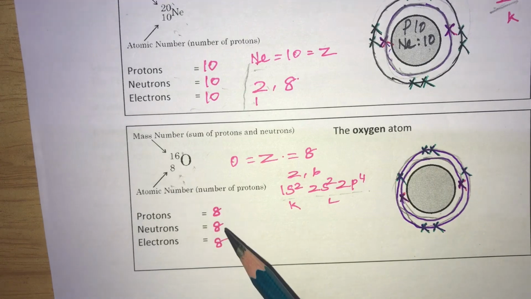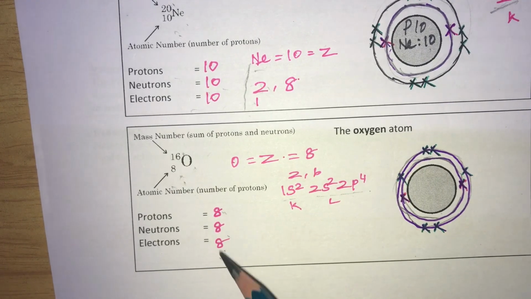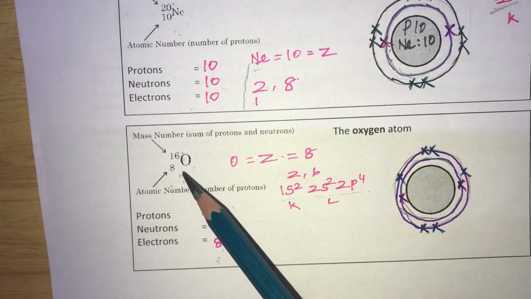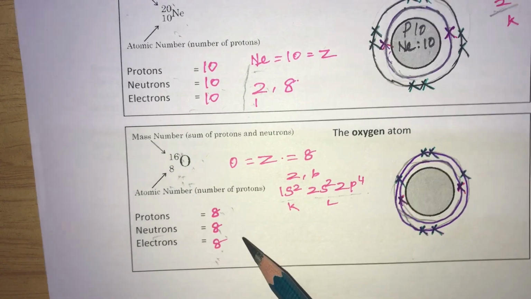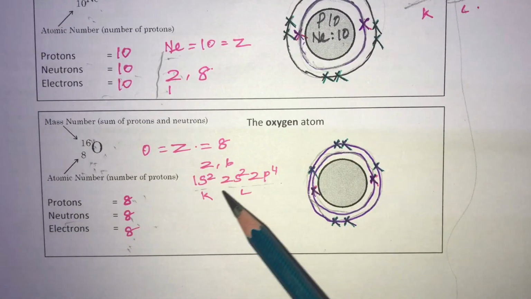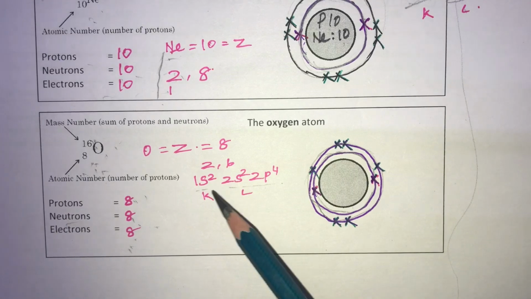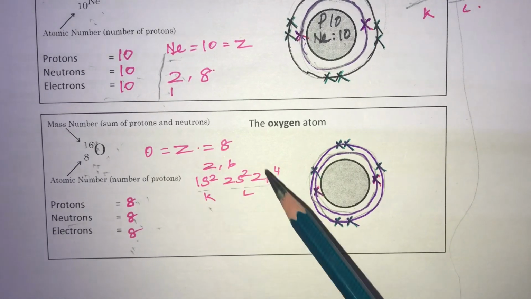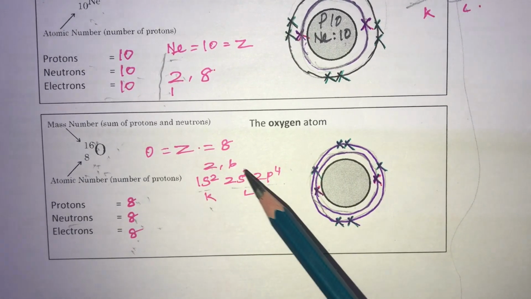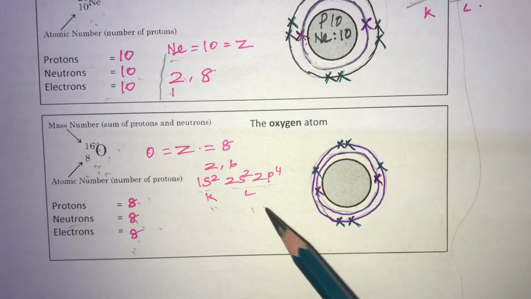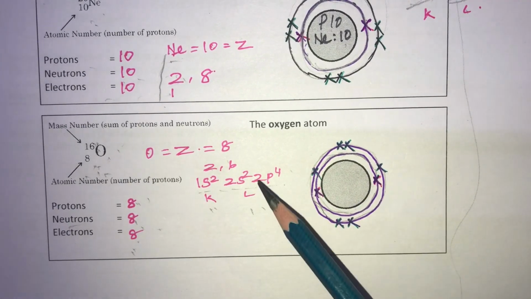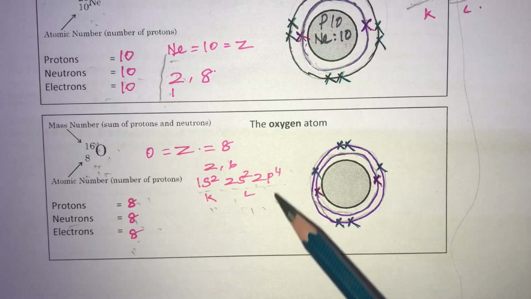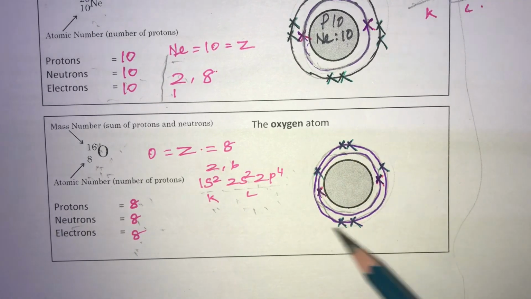Atomic number 8, so protons and electrons are 8 and 8. Mass number 16, so 16 minus 8, neutrons are 8. So for 8, the electronic arrangement is 1s2: first shell K has 2, and the second shell L has 4 plus 2, which is 6.